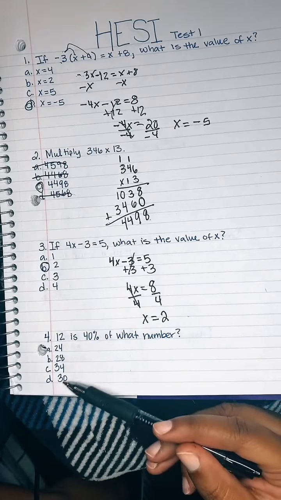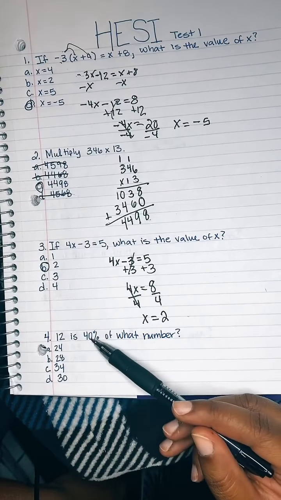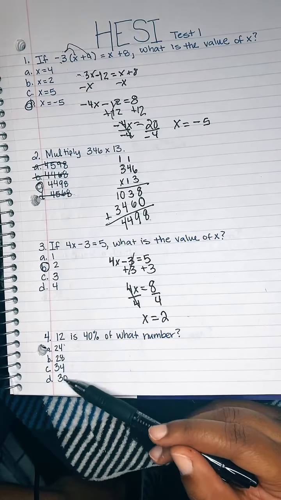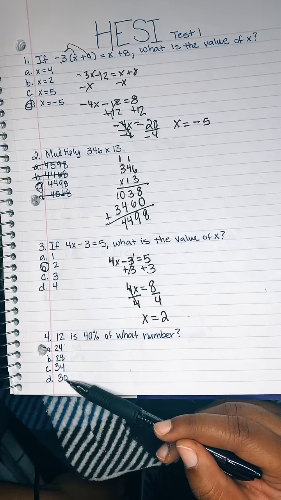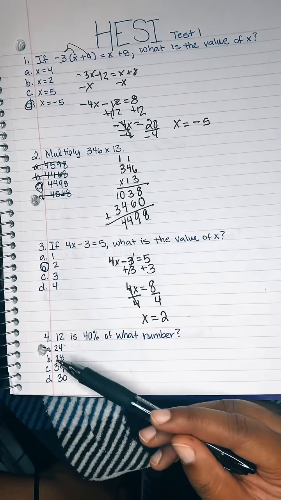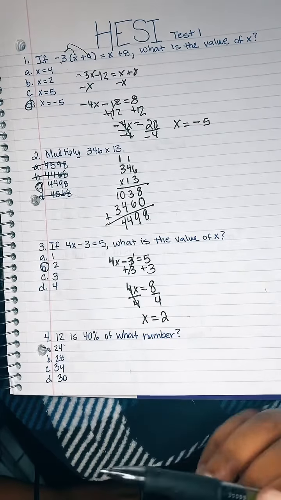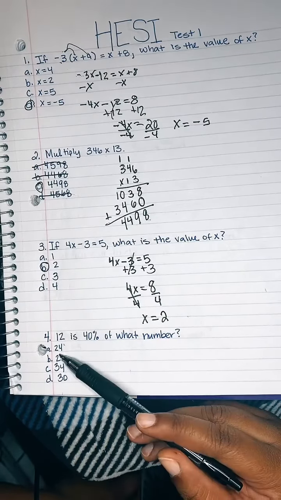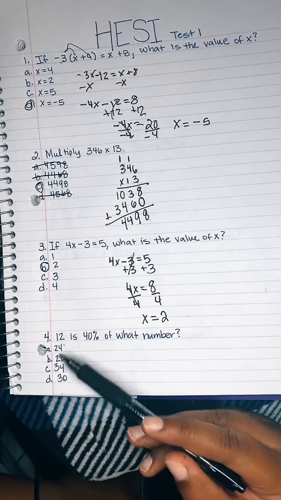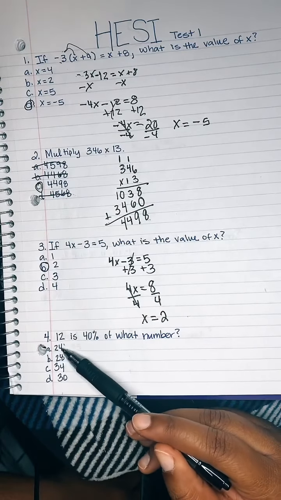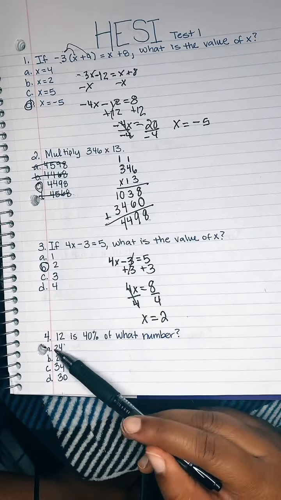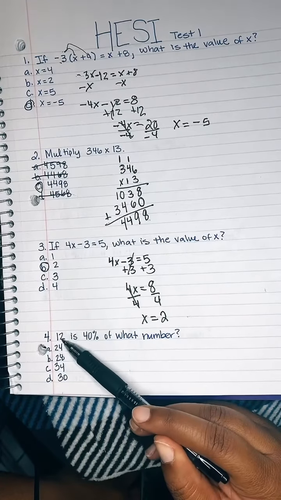Now, can I tell you how I looked at it, you guys? I said, I'm going to use my answers. So what's 40% of what number can get me 12? Well, I went like when I was always raised to pay 10% to the church. You got to pay 10%. So 10% of this is 2.4. And if I do that 4 times, it's not going to be 12.